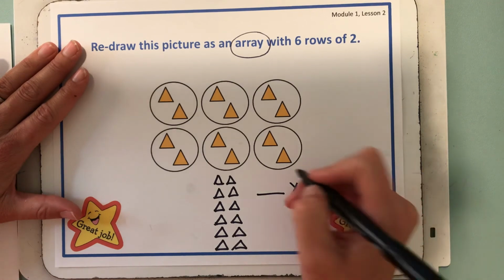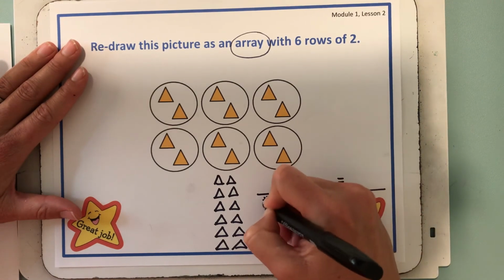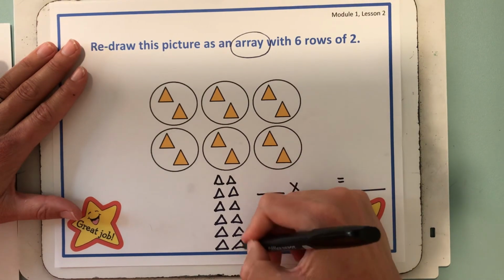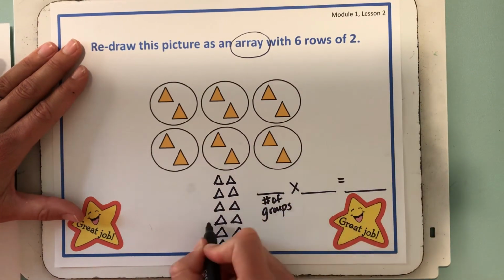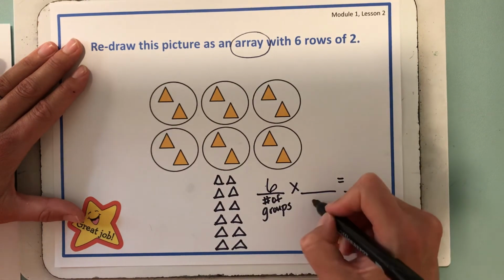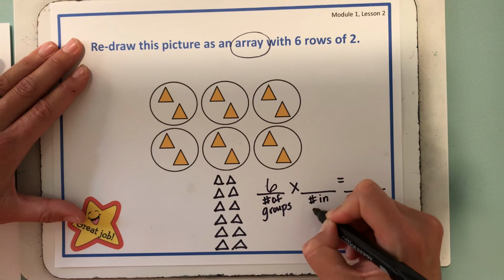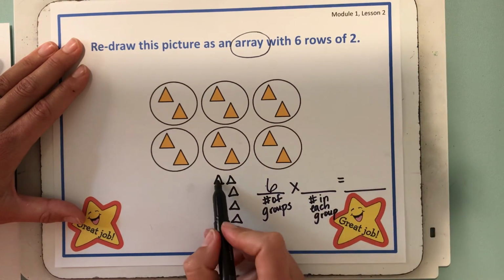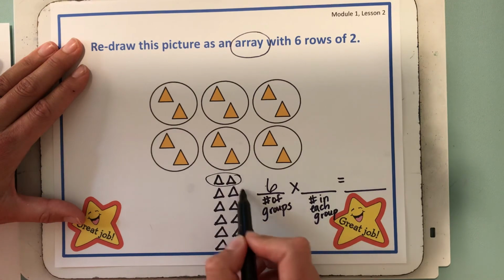Okay, we know that this first one is always number of groups. I have how many groups or how many rows? I have 6. How many number in each group? I have 2 in each group. 1, 2.